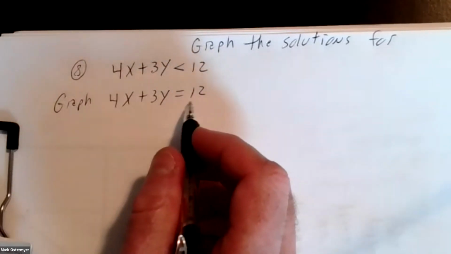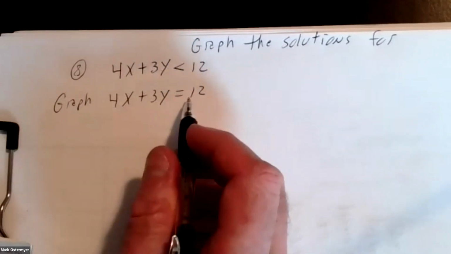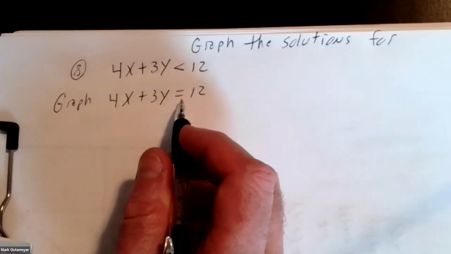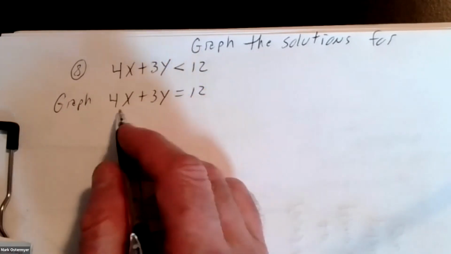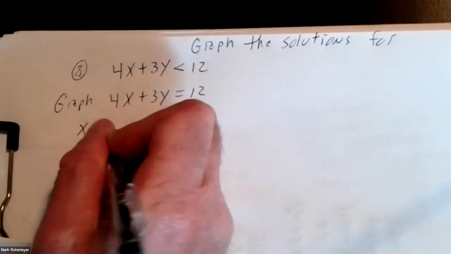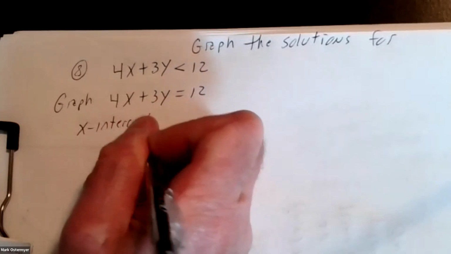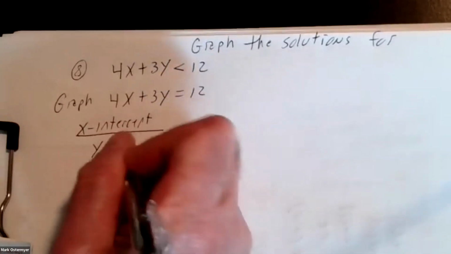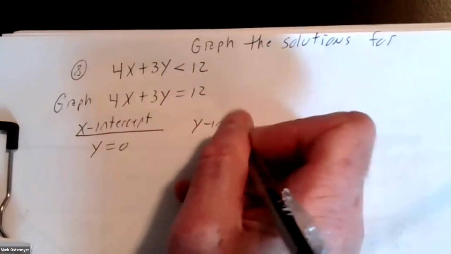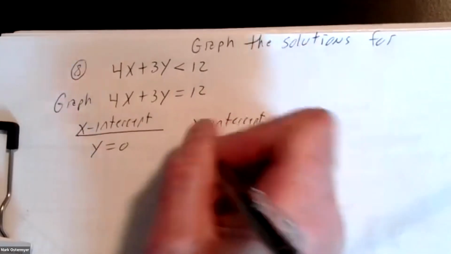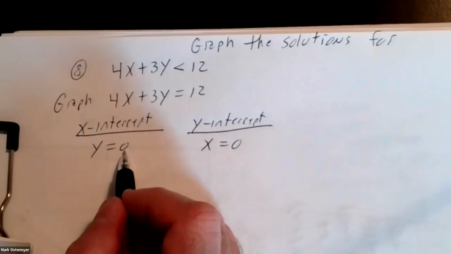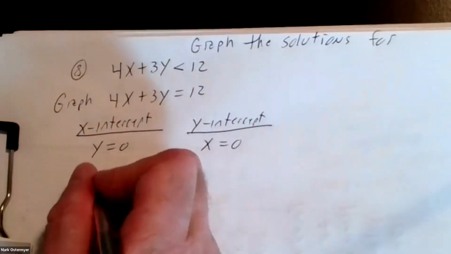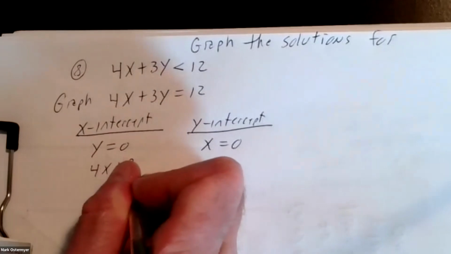Best way to do that, although you could do it many ways. You could use the table method, start generating the ordered pair solutions. You could put this in the slope-intercept form, y equals mx plus b form, and graph it from that. Or, ladies and gentlemen, we could just find the x and y intercepts. I'm going to find the x and y intercepts. They're the easiest way to go here because I'm always setting something equal to 0. So to find the x-intercept, I let y be 0. Take 0, plug it in for the y variable into the equation, and then we'll have to solve for x.